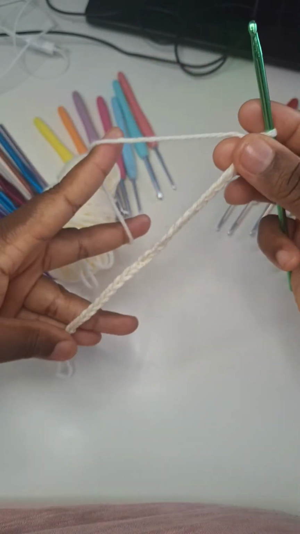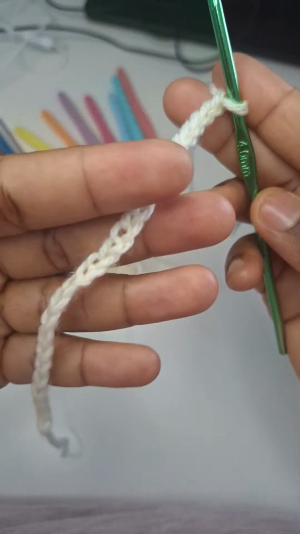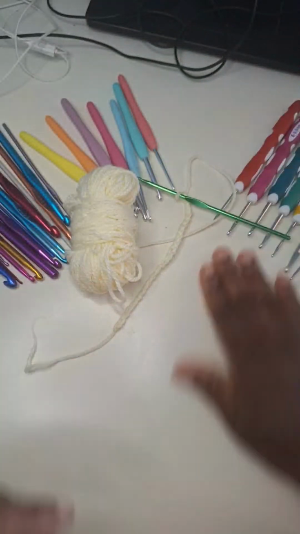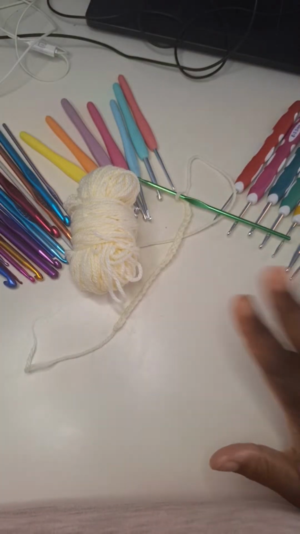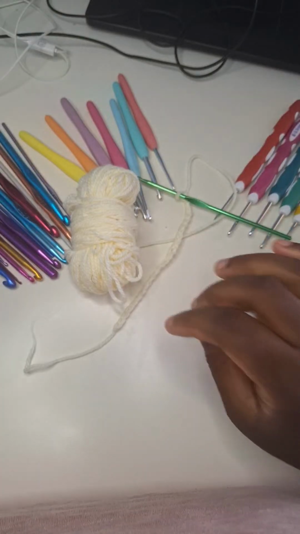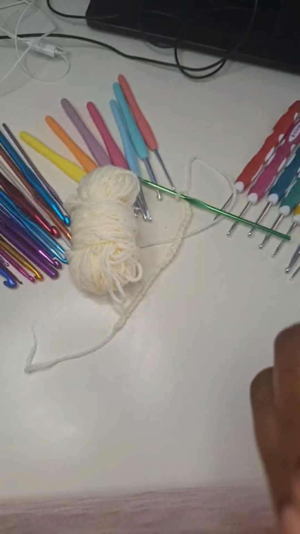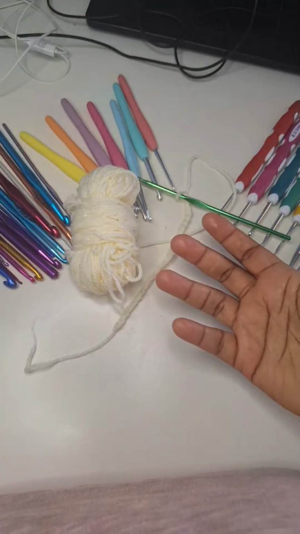That's another method. And if you can see closely, there's no difference, right? So now, like I said, guys, there's no right way or wrong way of holding your hook or your yarn. Just do what's comfortable for you. What feels comfortable for you. People who do these things differently.